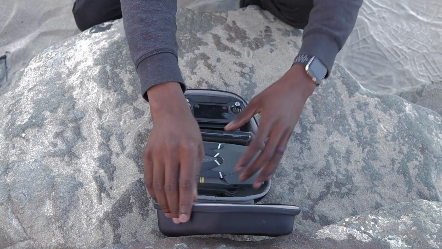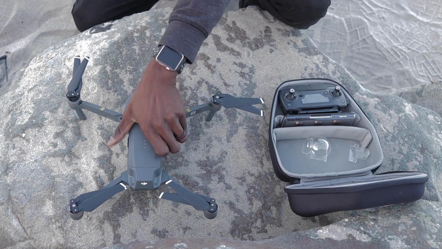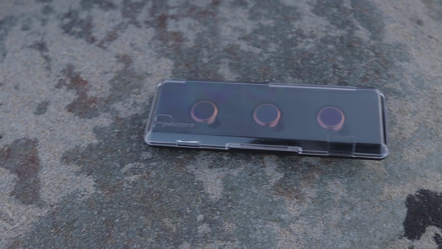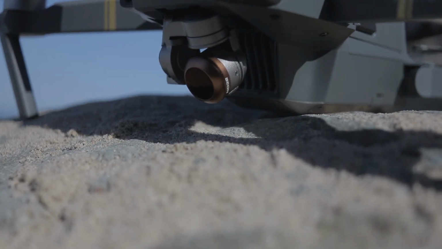Hi. So today, to shoot this drone boomerang, I'll be using the compact DJI Mavic Pro, my favorite DJI drone. I also brought my 8, 16, and 32 ND filters. Today, I'm going to be using the ND32.